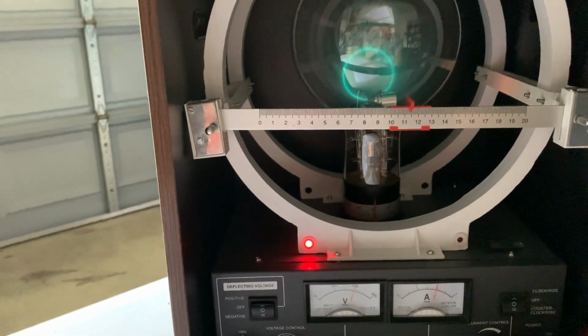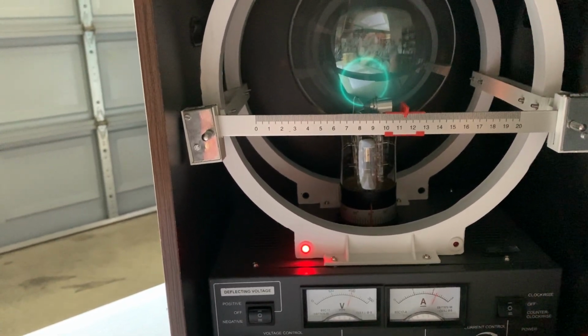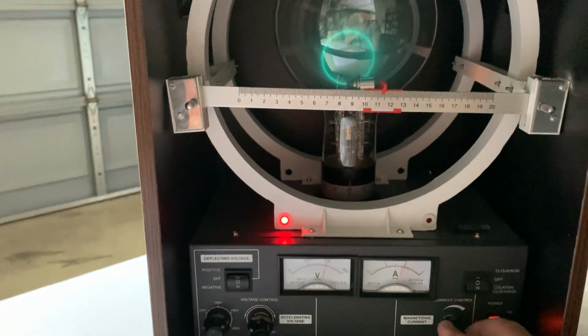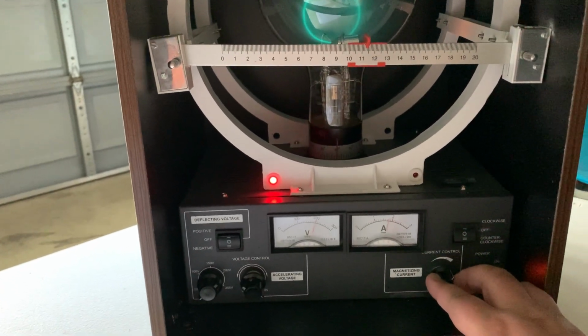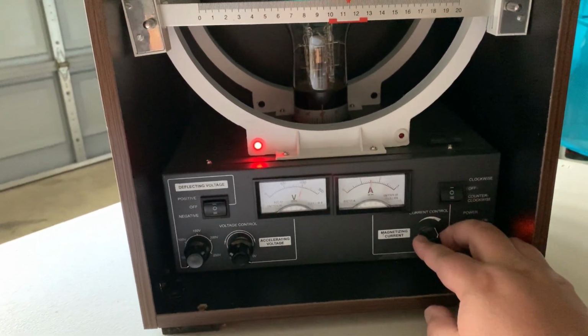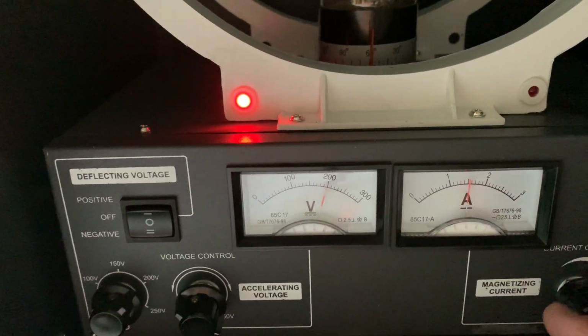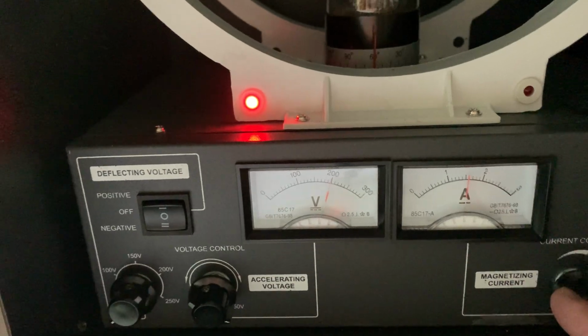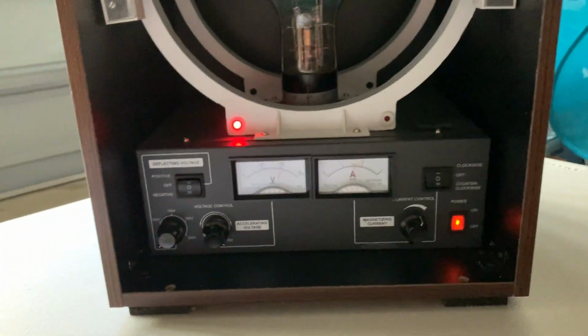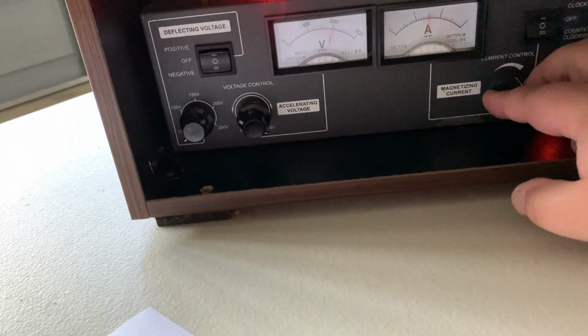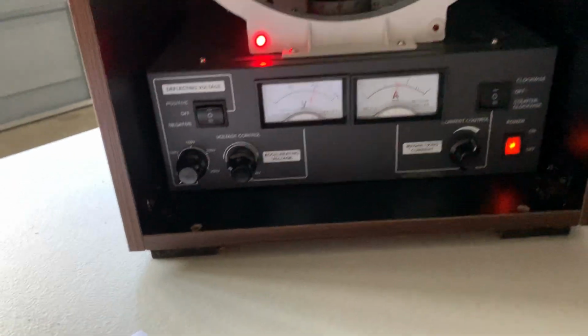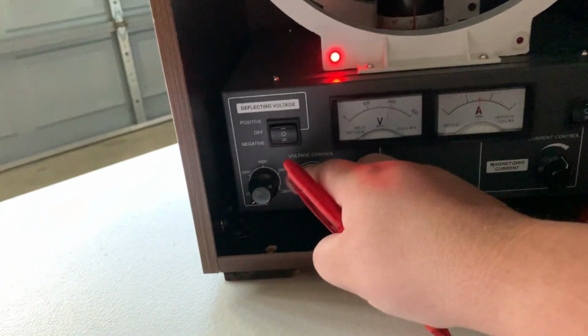Let's change the current. Can't really change it anymore here. I don't want to overload the apparatus. Let's do 1.5 this time. There we go. So 1.5 and 200 for voltage.